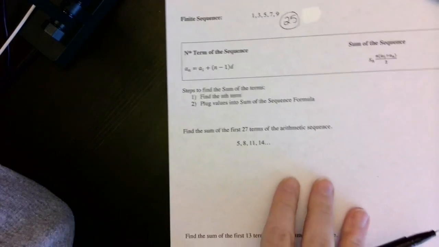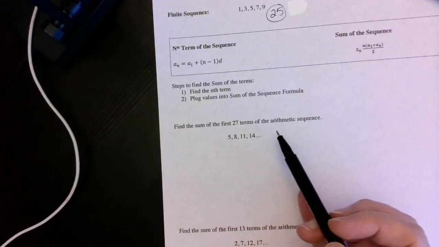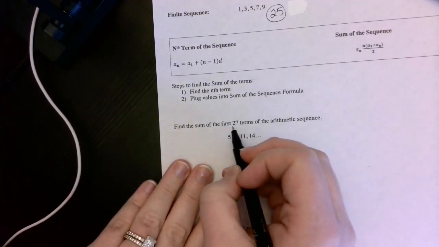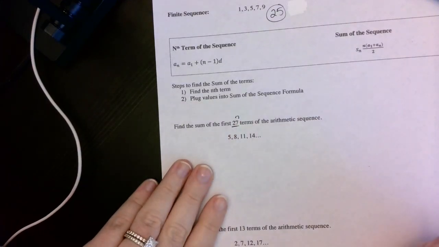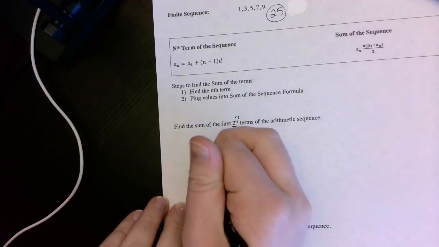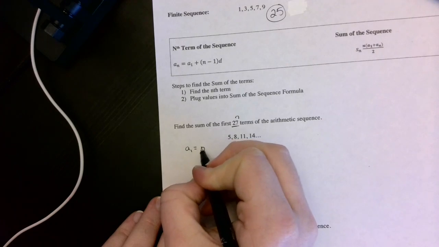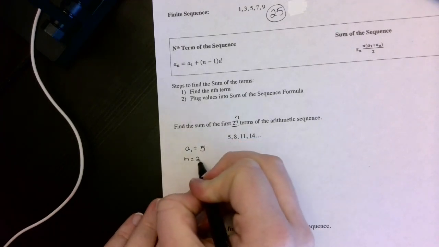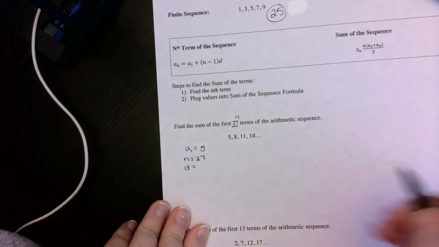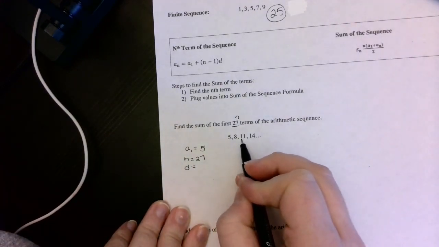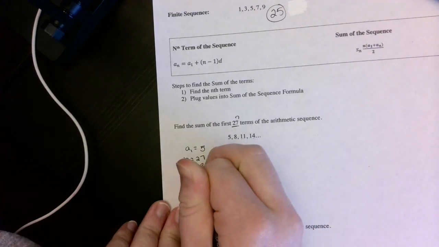So our first example here is to find the sum of the first 27 terms of our arithmetic sequence given. So the first thing we know is 27 is our n. They're telling us the first 27 terms. We can also determine that our A1, our first term here, is 5. We already know our n is 27, and our d is the common difference, so how you get from one term to the next. So I'm adding 3 every time. So 5 plus 3 is 8, 8 plus 3 is 11, 11 plus 3 is 14. So my d is 3.